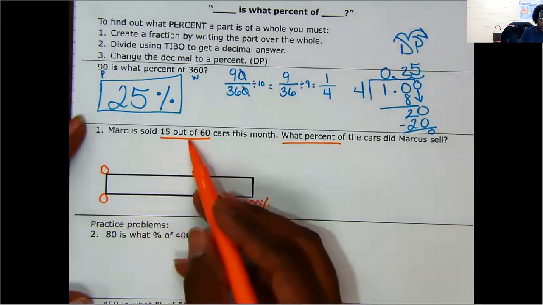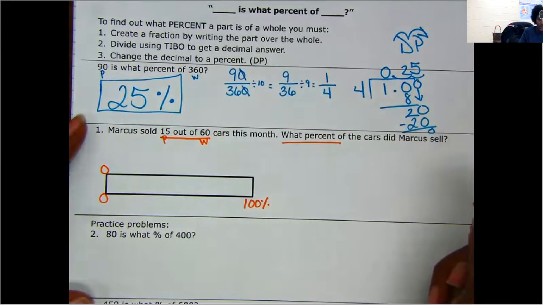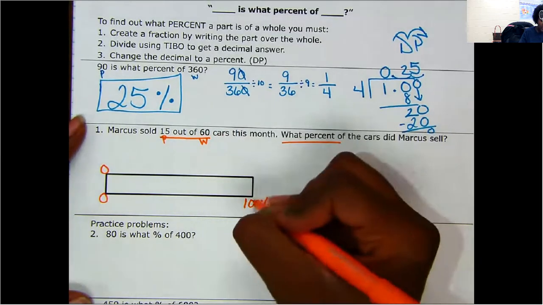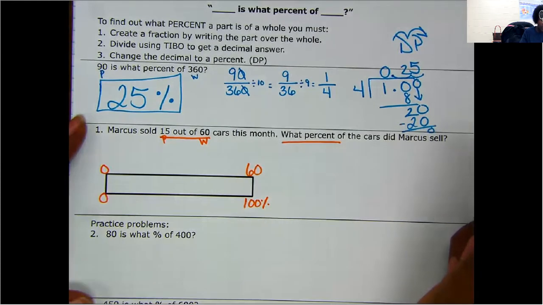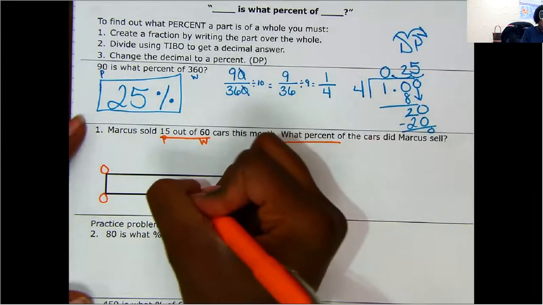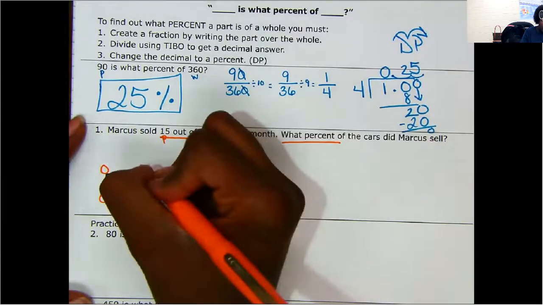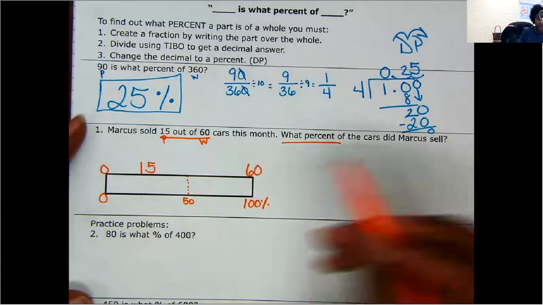Let's see what we can fill in. 15 is my part, 60 is my whole. Remember, my whole or my total always goes above the 100. I'm going to say this is about 50%. I don't know what 15 represents yet. I have to figure that out, okay? But I'm going to put it over here.